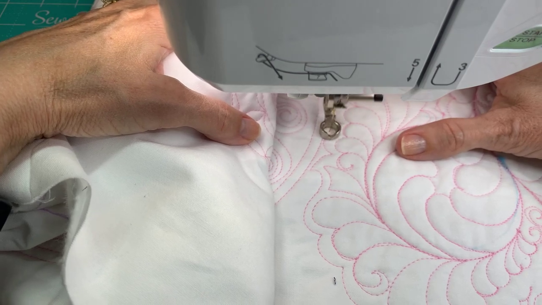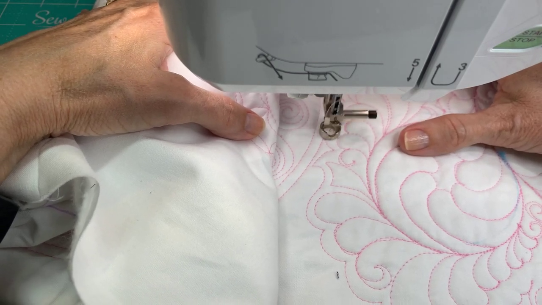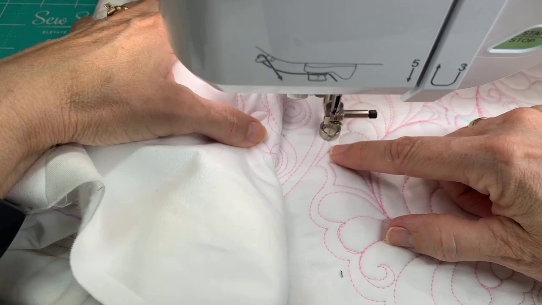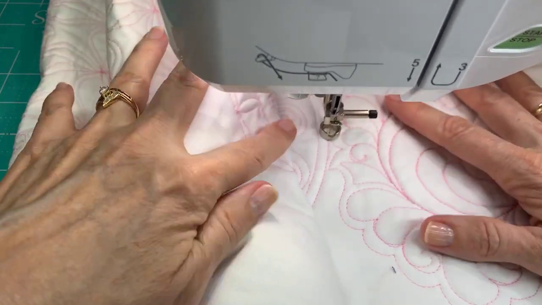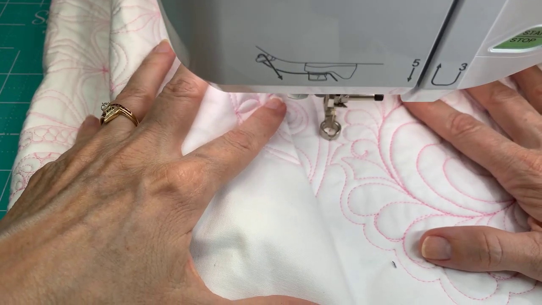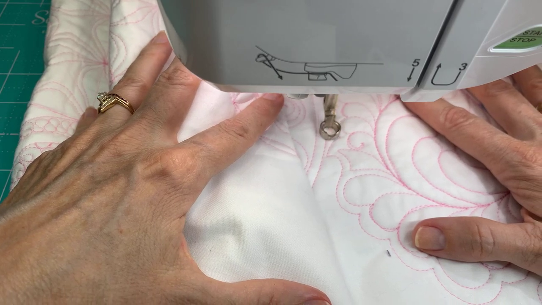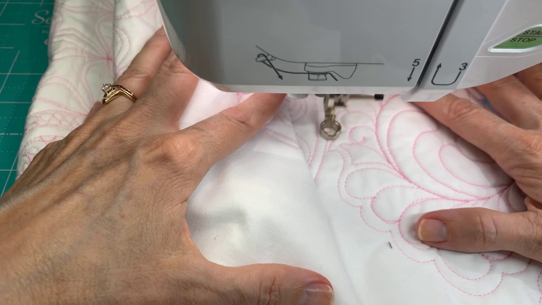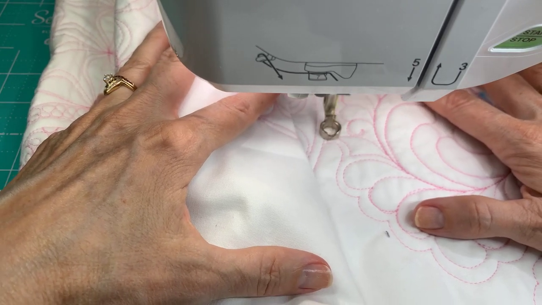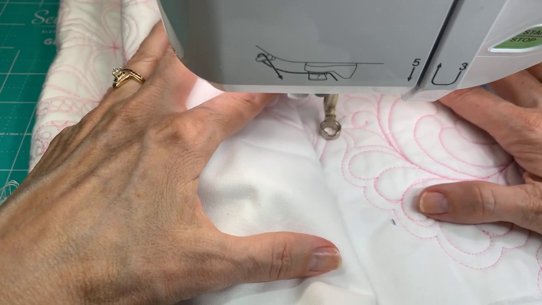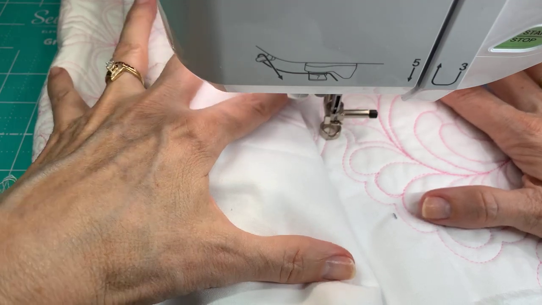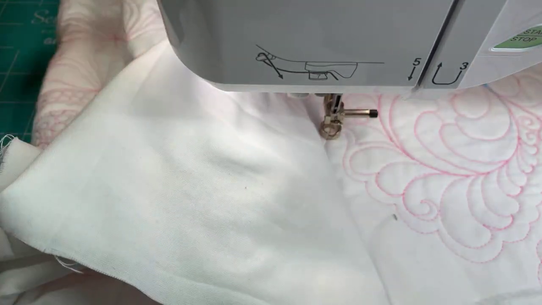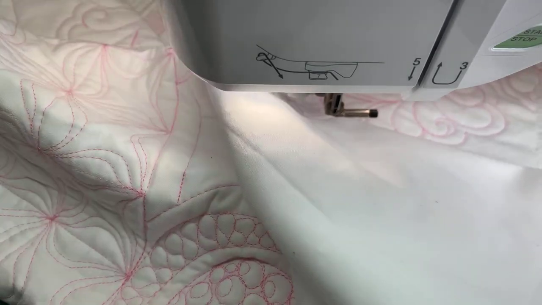So small now, I need more control, so I'm slowing down. Can you tell? I got to come all the way to this last little section and then we'll be done. Okay, so let's go ahead and we can do that fill right along the edges.